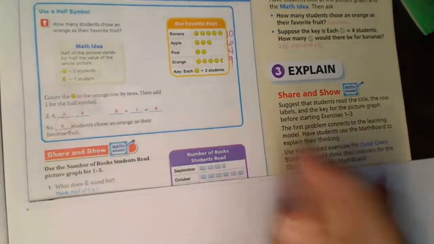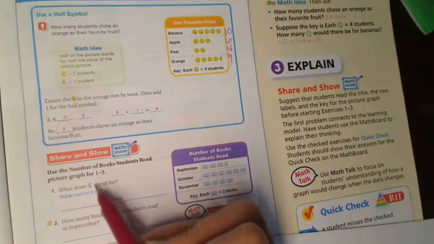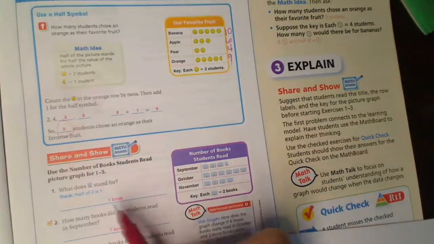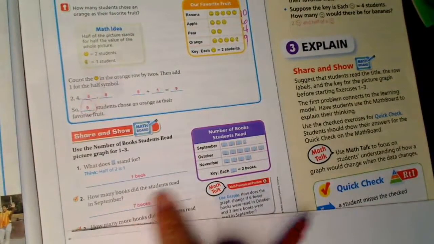Now, in the share and show, it says use the number of books students read, this little chart here, to find our answer. So it says, what does half a book stand for? Well, if one book stands for 2 books, half a book stands for 1 book. I just cut it in half. Here we go. How many books did the students read in September?